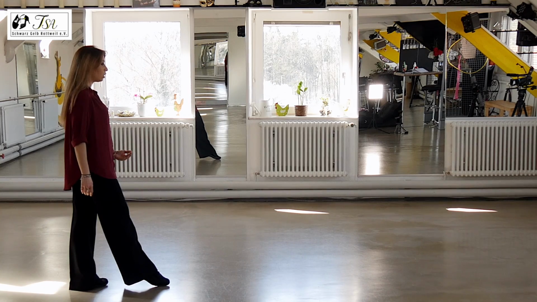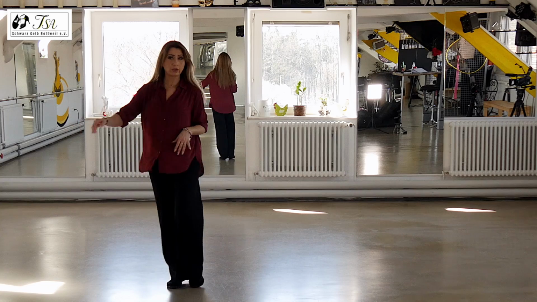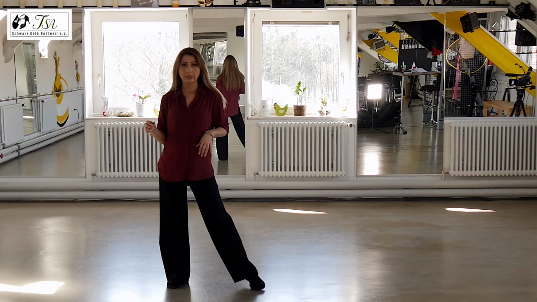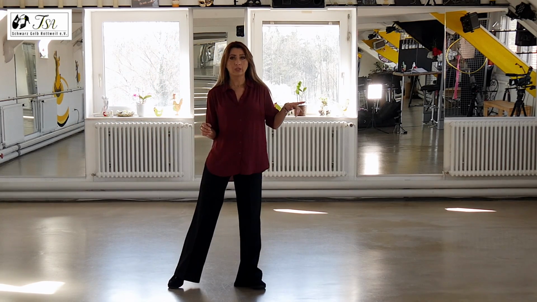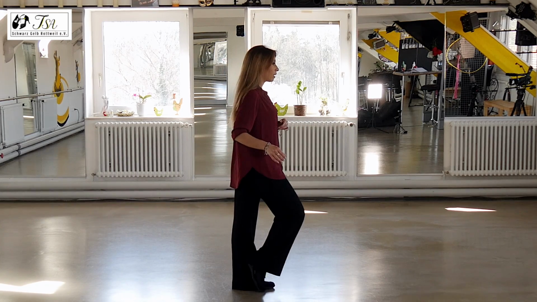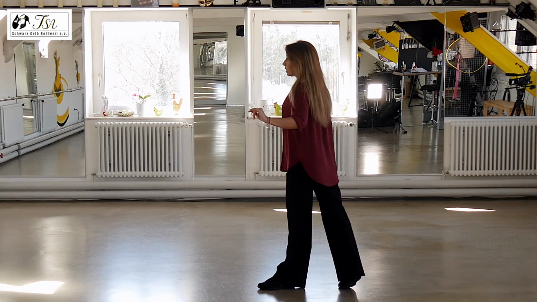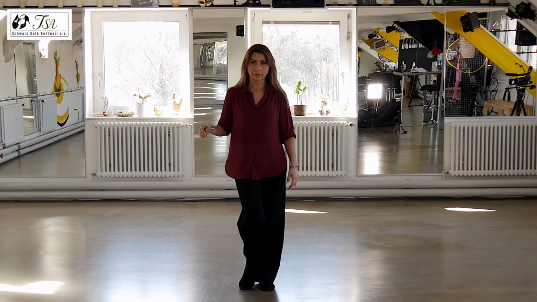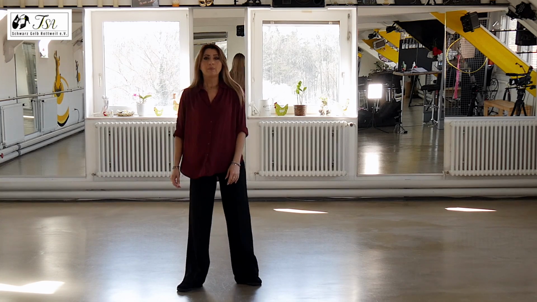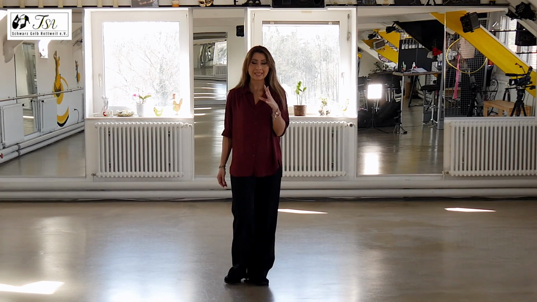Now I continue with a forward step, finish with a pivot action and continue with the next side for the same step. Side, pivot, forward step, rotation, forward step, pivot, side. It's important for me to understand this particular action of the hips inside the spot turn, the pivot action.